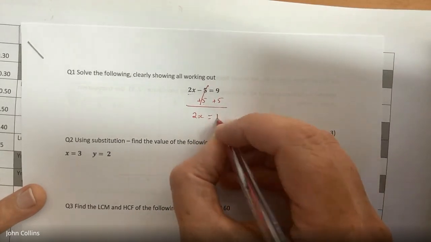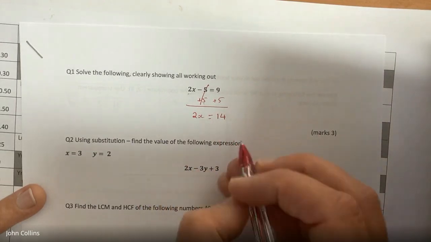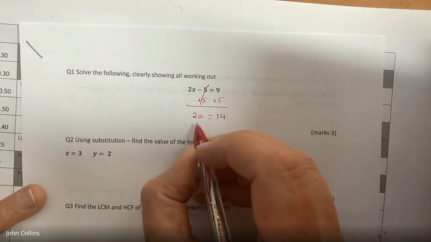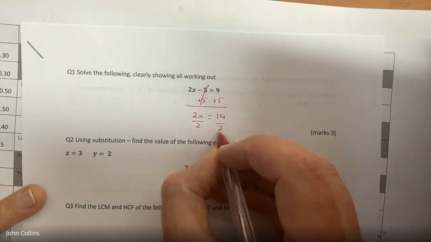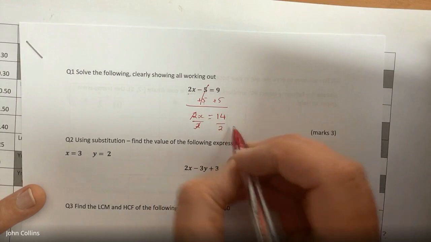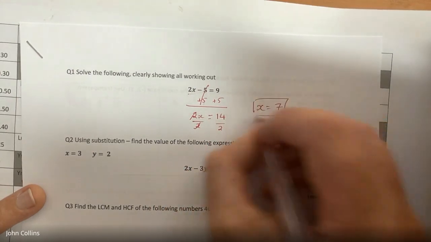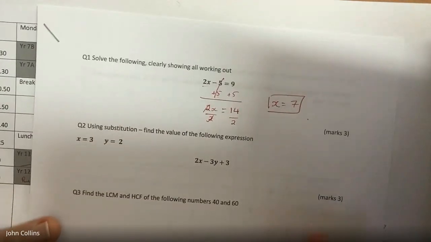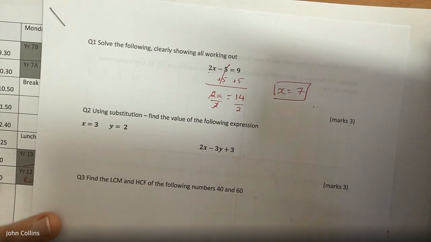9 plus 5 is 14. So I now have a new problem. 2x is equal to 14. 2 times x, so I do the opposite, remember, to both sides. Dividing by 2 gets rid of the 2, and x is 14 divided by 2, and that means it is 7. Okay, a nice 3 marks for that question if you start off with that. You may have a different method. Should be okay, whatever method you use.